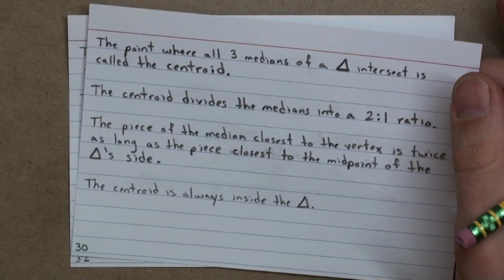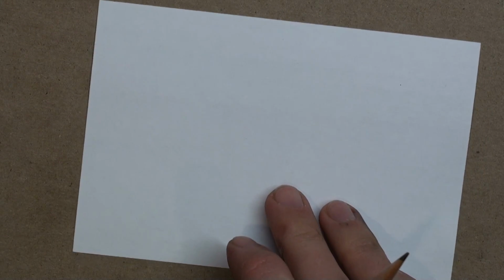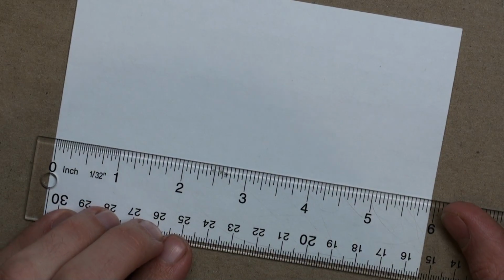Okay? The centroid will never be on the outside, but the orthocenter can be on the outside. And we're going to see two different examples, one where it's on the inside and one where it's on the outside.